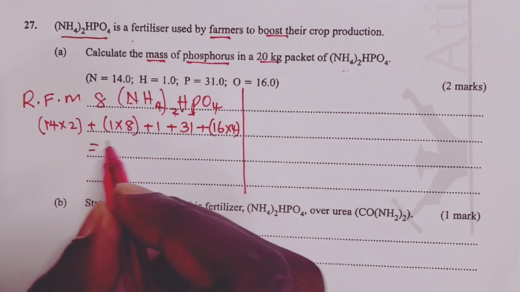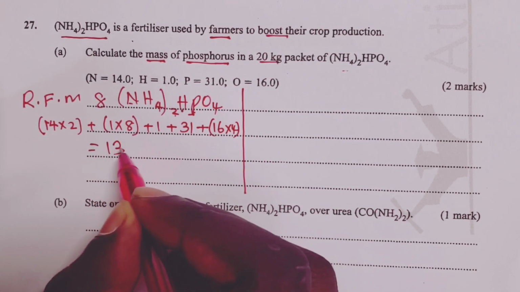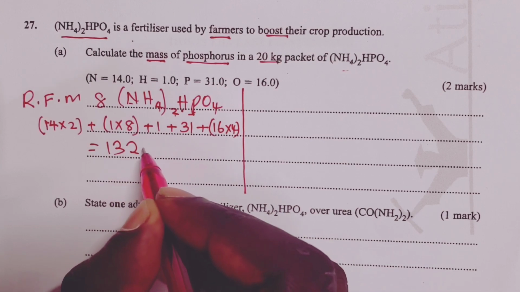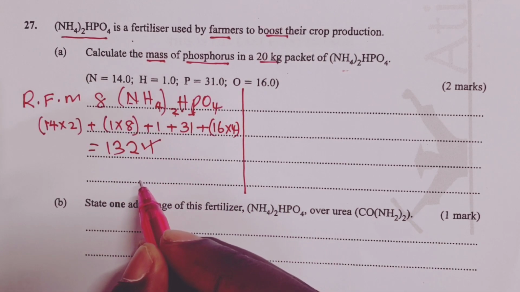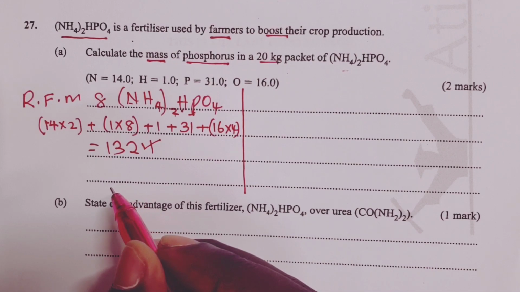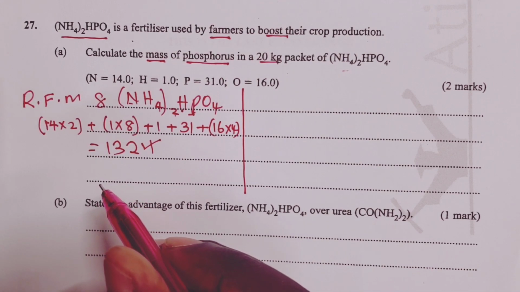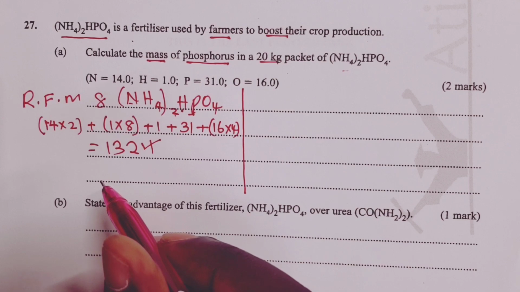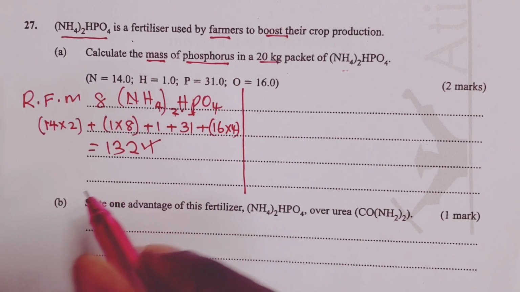Doing this calculation is giving us 132 for the first half mark. From here, we would go ahead to find the percentage contribution of phosphorus in our fertilizer.